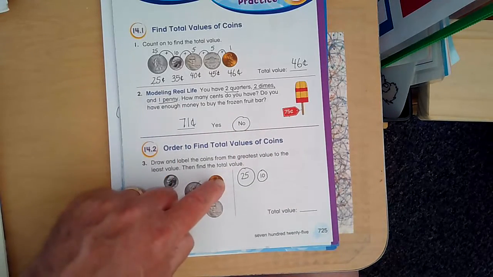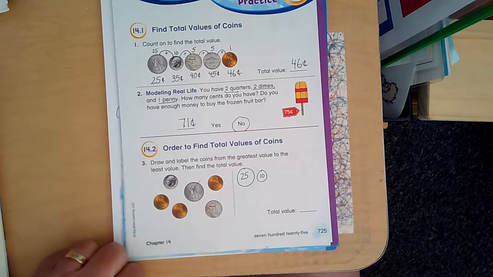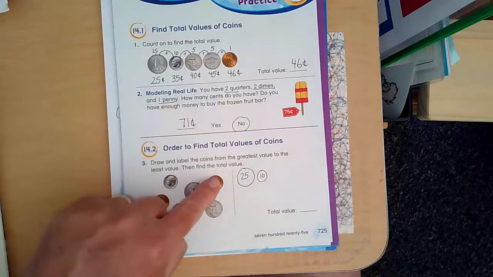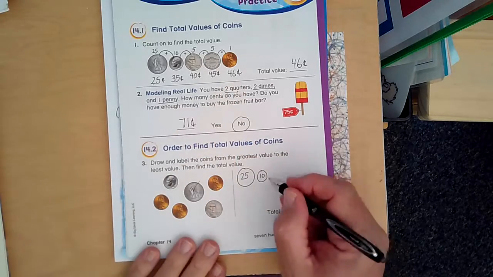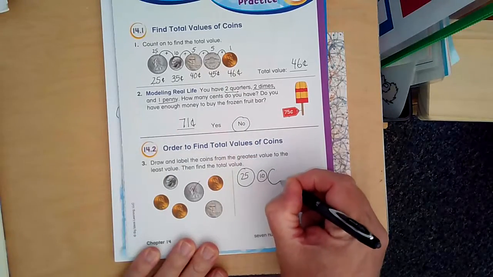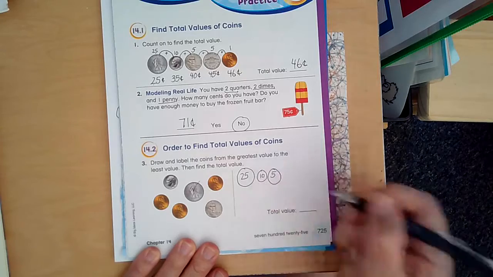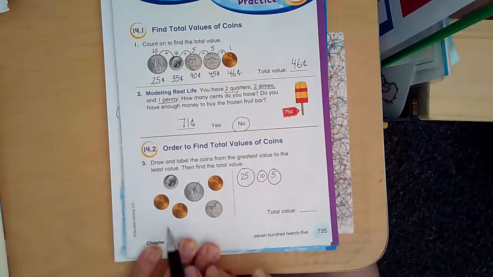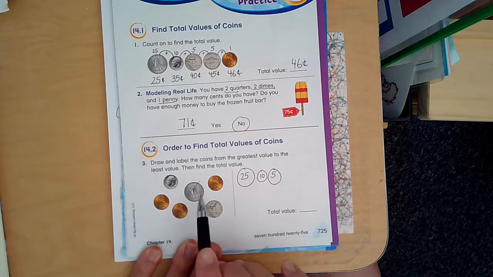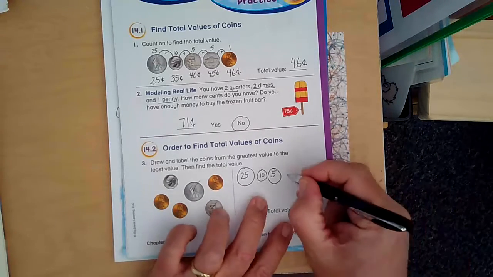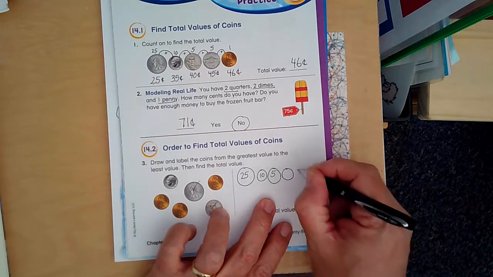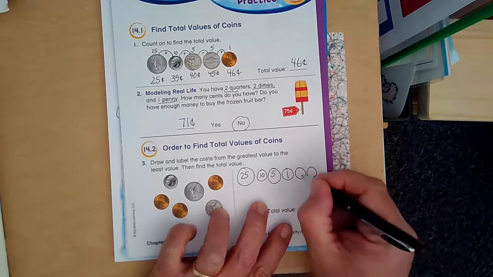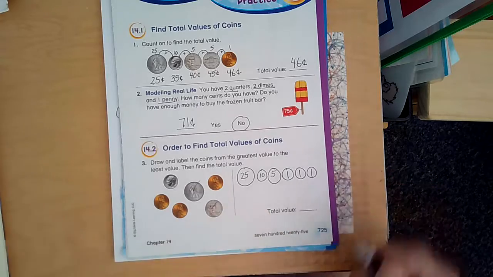I have some pennies and I have a nickel. I know that the nickel is worth 5 and the pennies are worth 1. So I'm going to put that nickel here and say there's 5 more. I've used the nickel. And now I have 1, 2, 3 more coins. They are pennies. There's 1, 2, 3. That's 1 and 1 and 1.